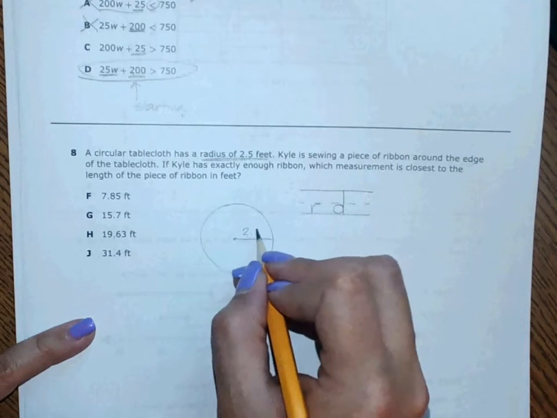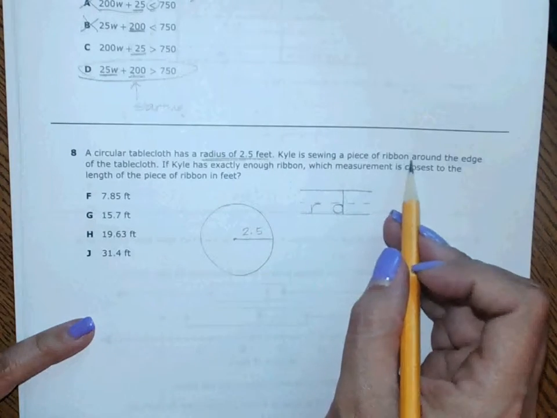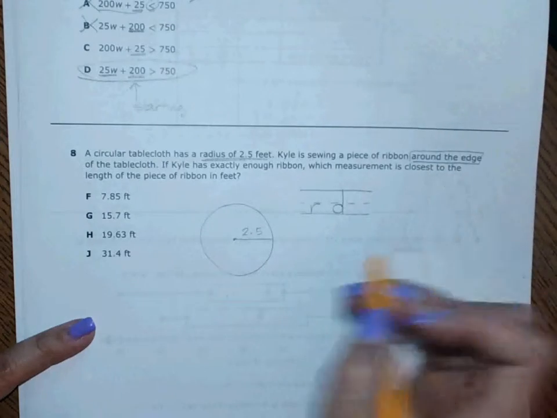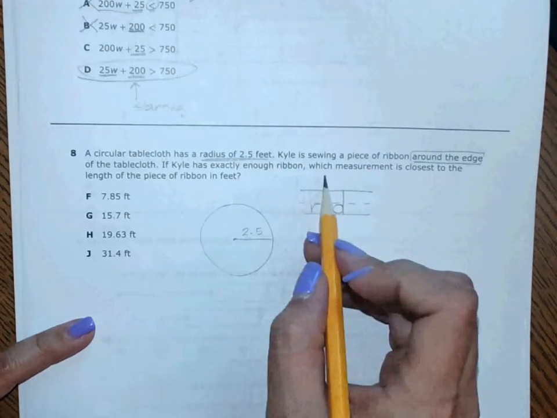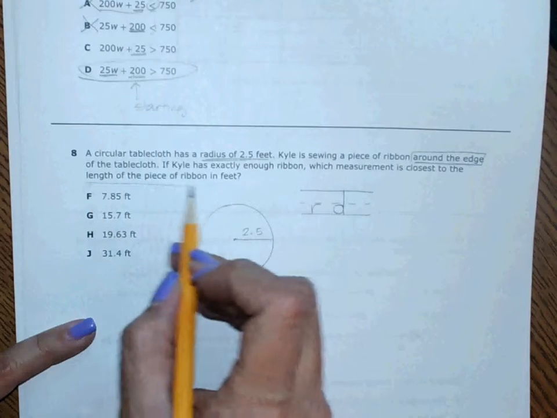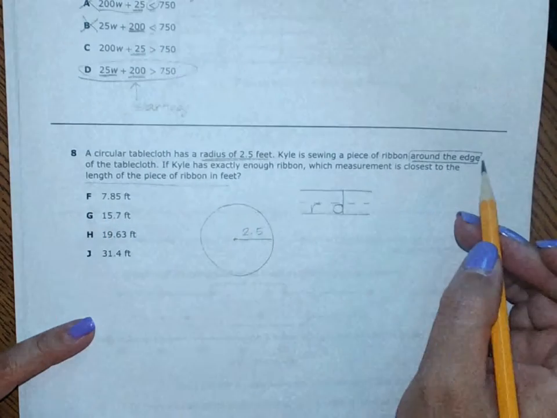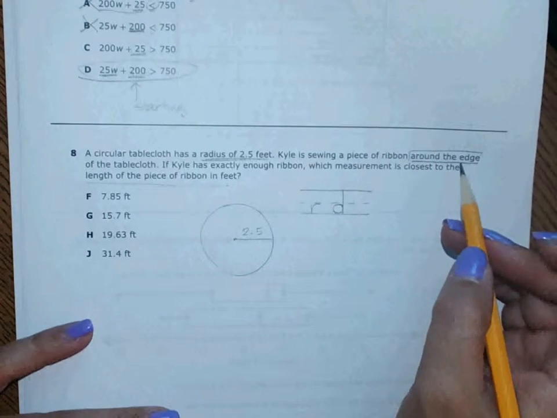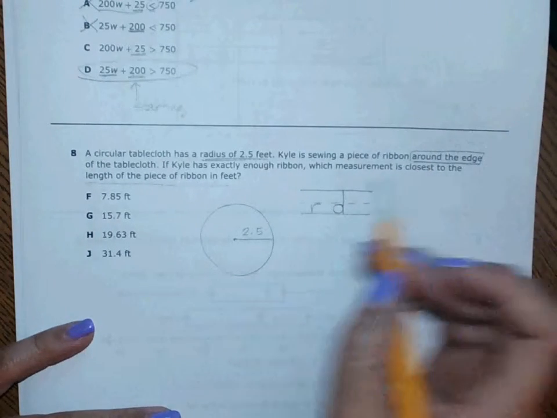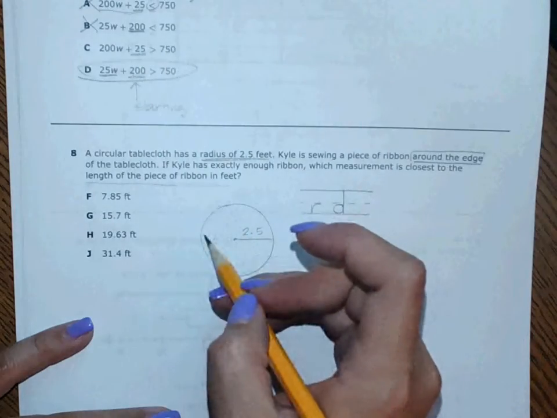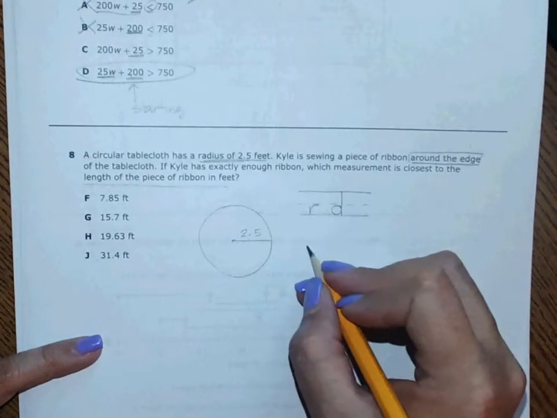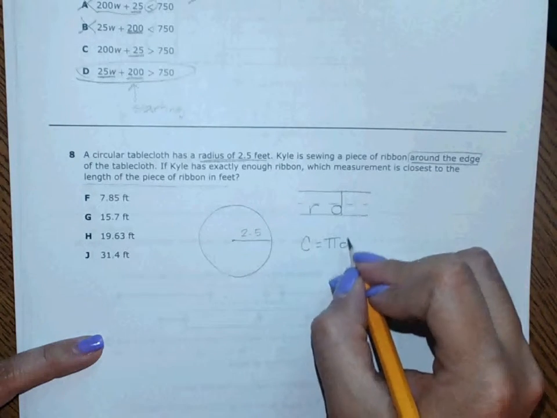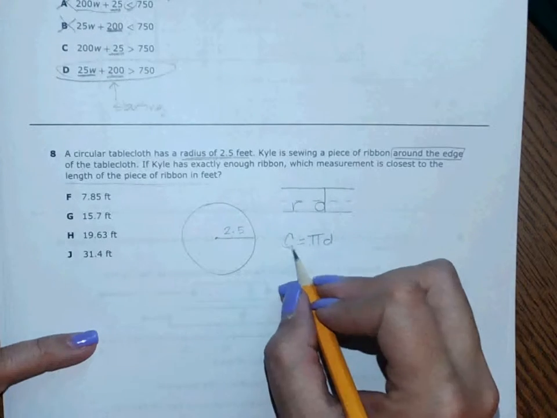So my radius is 2.5. Kyle is sewing a piece of ribbon around the edge. Okay. If Kyle has exactly enough ribbon, which measurement is closest to the length of the piece of ribbon in feet? So we have to decide if around the edge talks about area, perimeter, or volume. And in this case, because it's around the edge, I know that this is perimeter, which is called circumference for a circle.